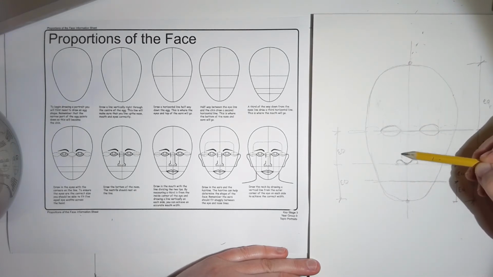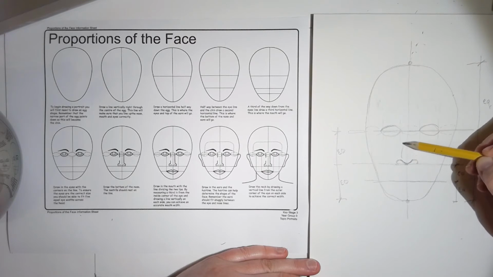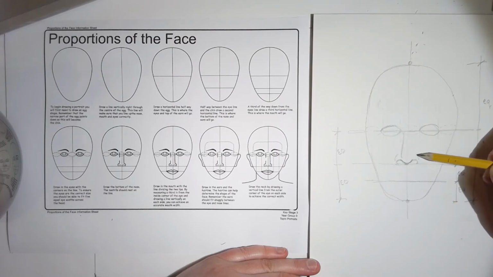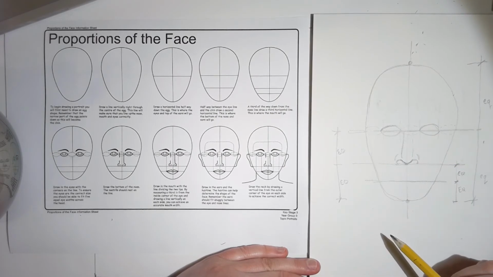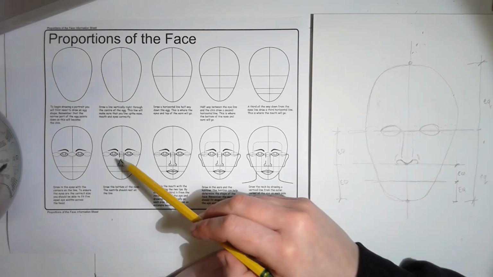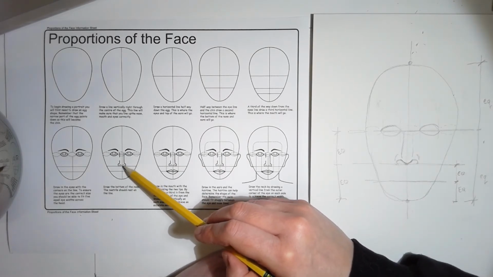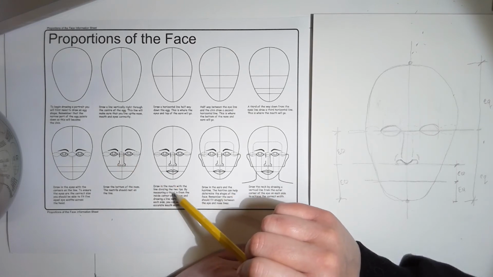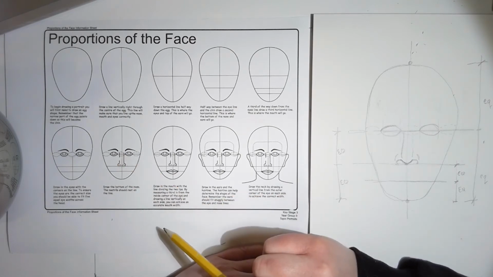Again, I'll go into drawing facial features in the next lesson, but this is kind of how I'm going to start by doing my nose. Right. So we've got the nose and the nostrils resting on the line that we drew. We've got our eyes in the right place. Now we want to do the mouth.